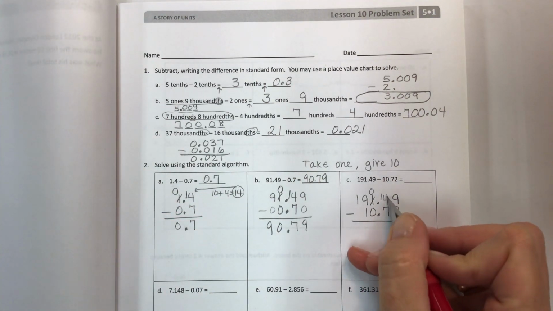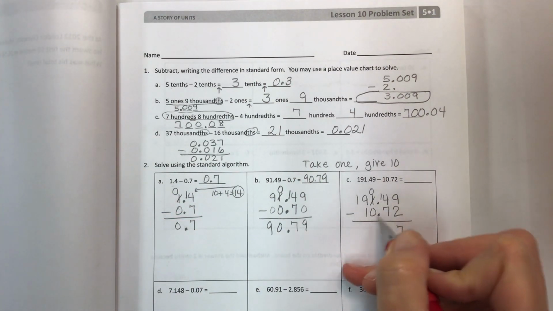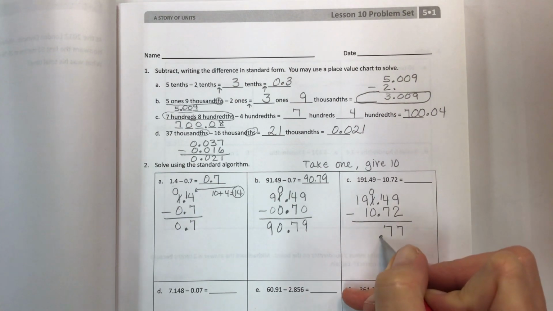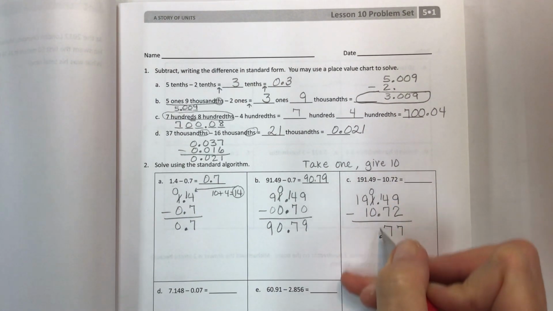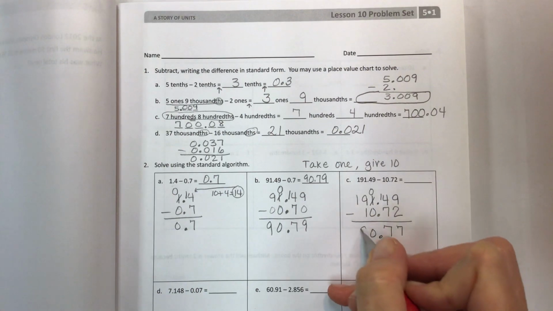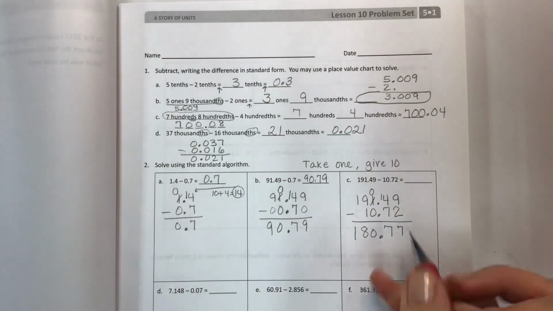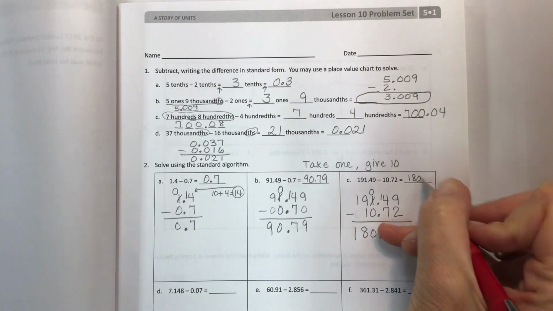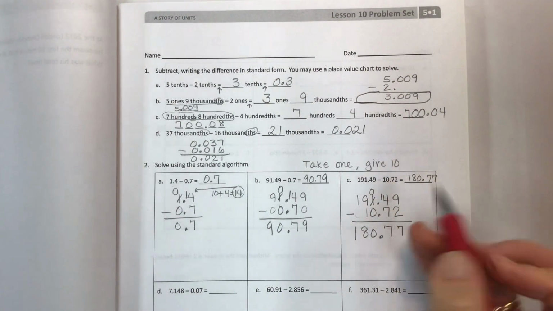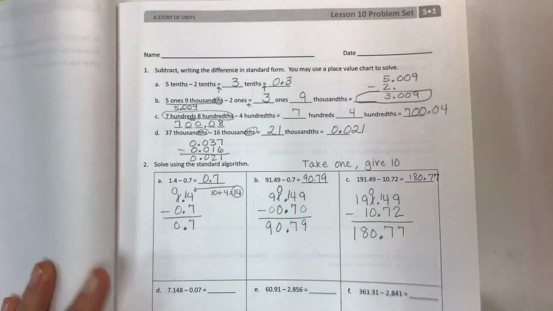So now that I've regrouped and I have 14 here in the tenths place, 14 minus 7 would leave me with 7 tenths. Decimal down, 0 minus 0 is 0, 9 minus 1 is 8, and the 1 minus 0 just comes right down: 180 and 77 hundredths. Let's do another one.